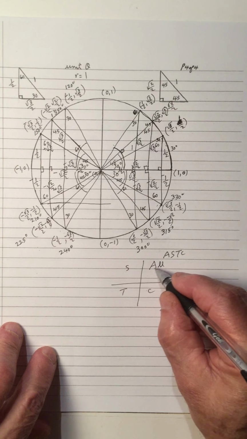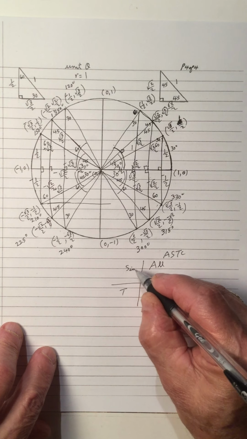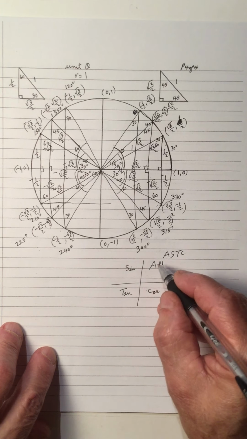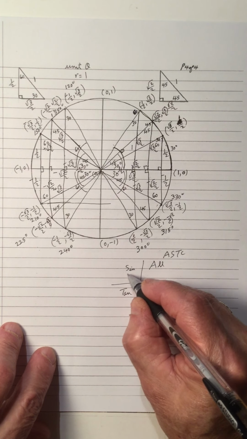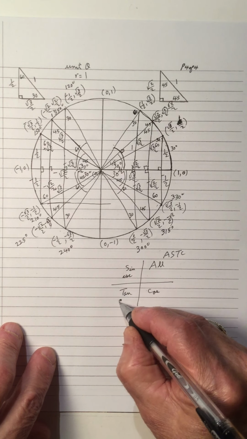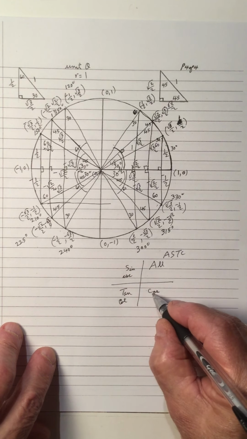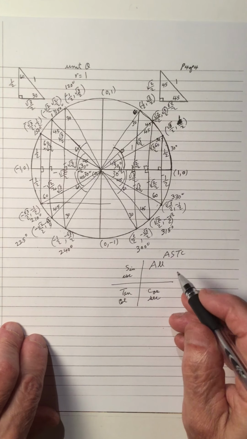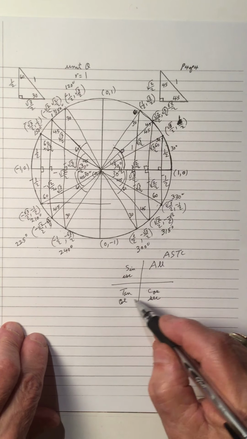All trig ratios are positive. The sine is positive. The tan is positive. The cos is positive. And also, if sine is positive, cosecant is positive in that quadrant. If tan is positive, cot is positive. If cos is positive, secant is positive because the reciprocals are positive. So this is where the ratios are positive.